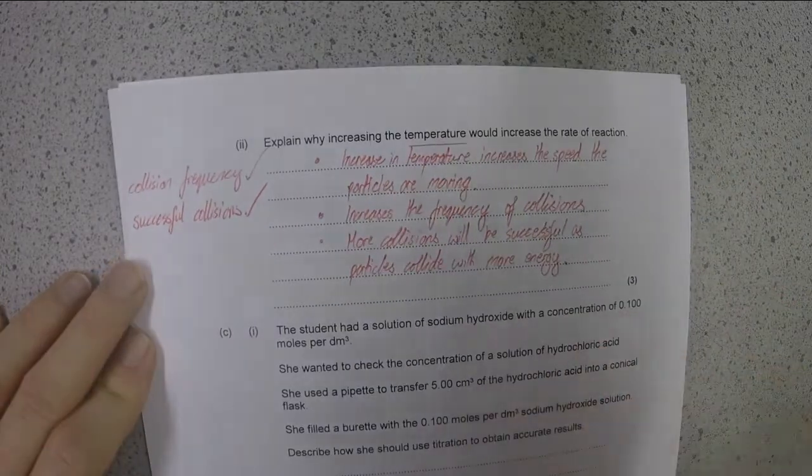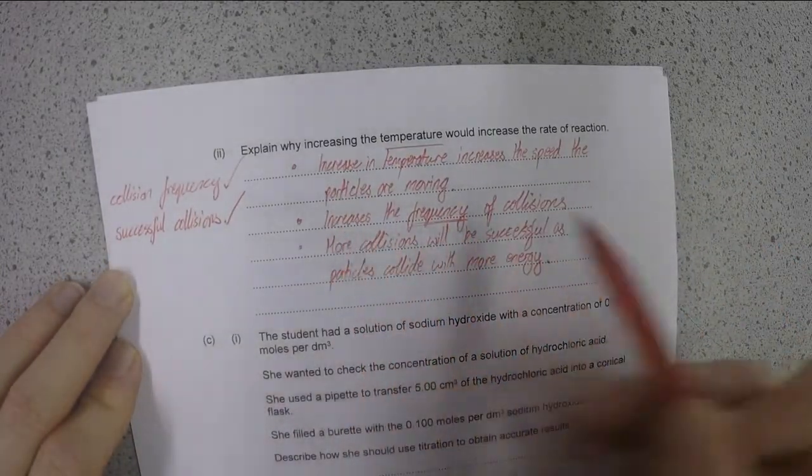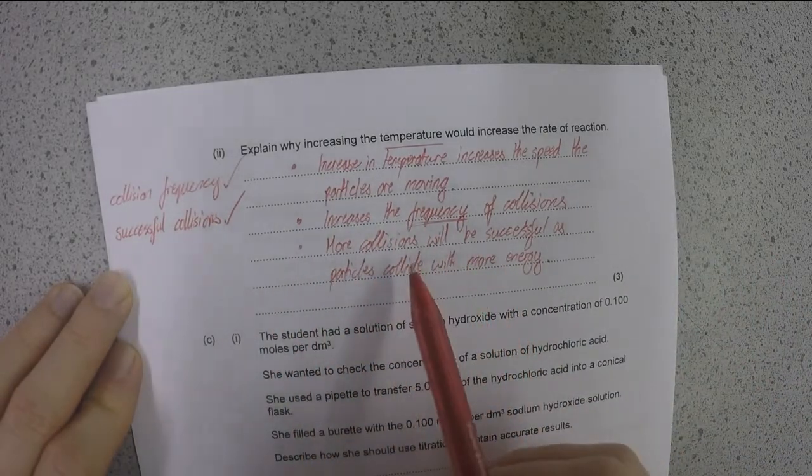3 marks. Again, I've got in there my qualification of frequency. I've not just said increase in collisions. And I've also gone on to say how collisions will be more successful.